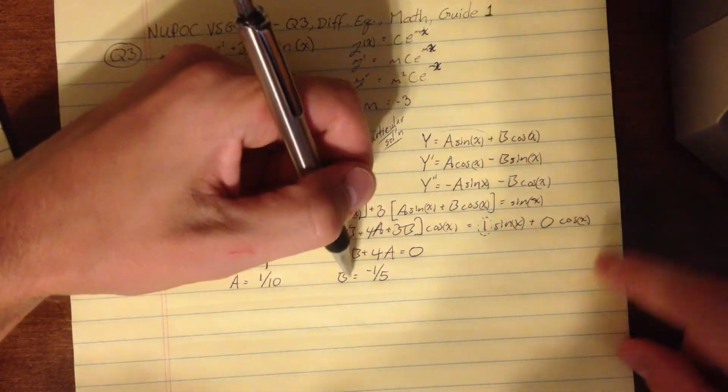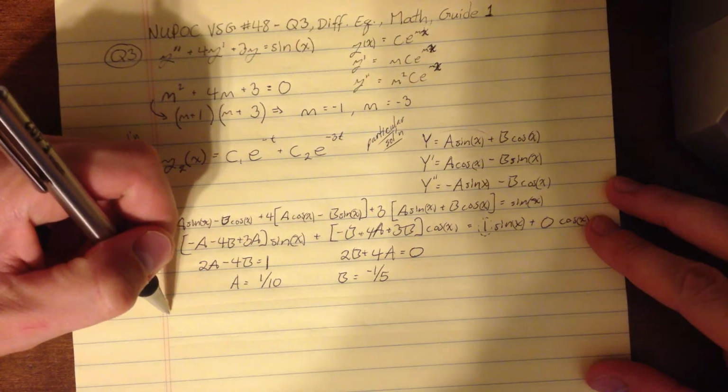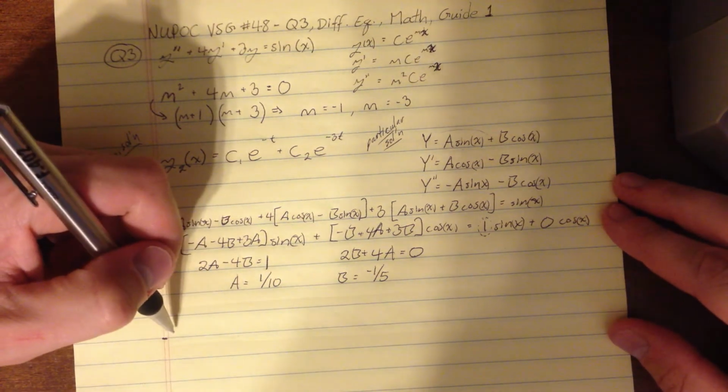So you take these a and b, you put them into your particular solution here. Let's see, is that still visible? It is, all right.